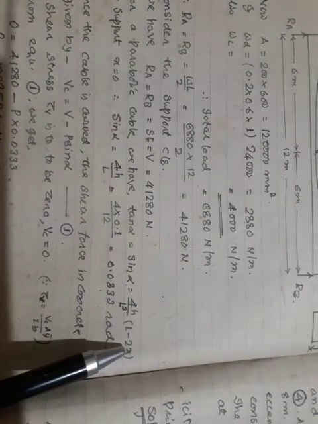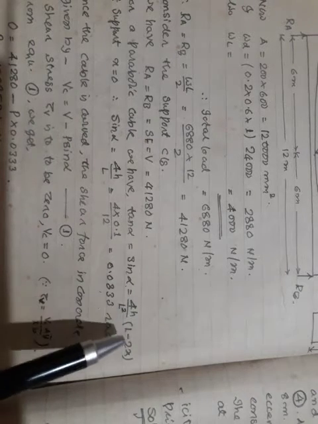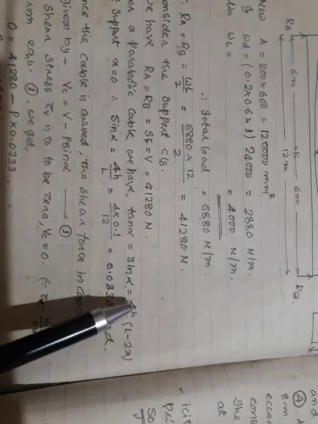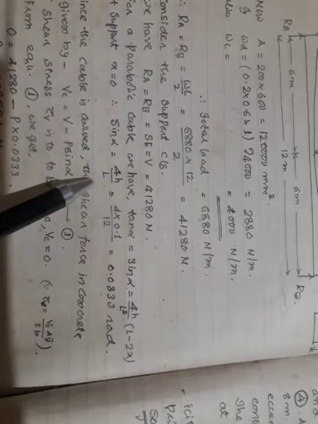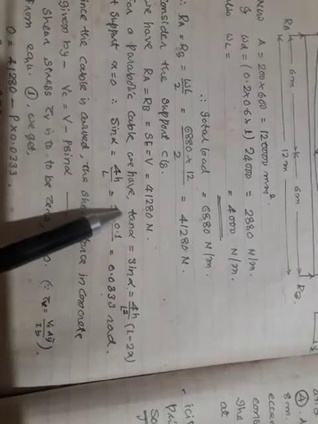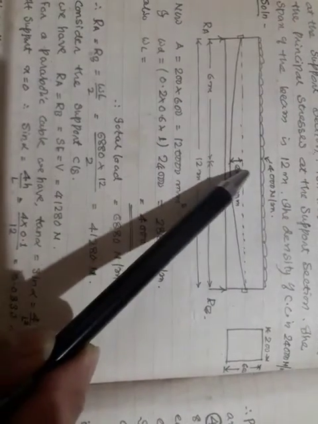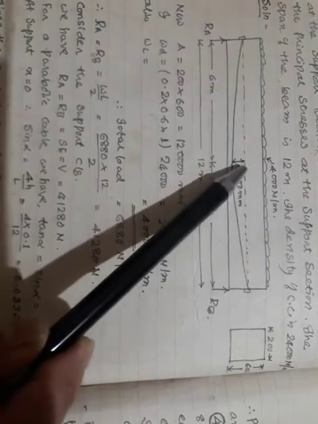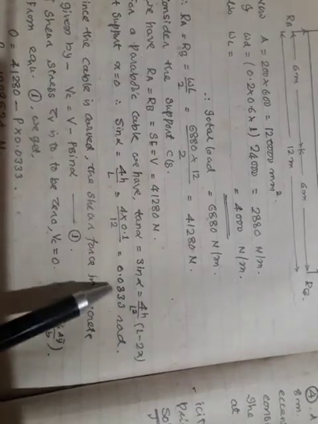So when x becomes 0, this term vanishes. So this will become 4HL by L square. L will get cancelled. It will become 4H by L. So sin alpha is equal to 4H by L. 4 I know. H is this dip, or this sag. It is 100 mm or 0.1 meter, divided by L, the span, 12 meter. It will give me so much radians. It is the slope, or the sin alpha value.